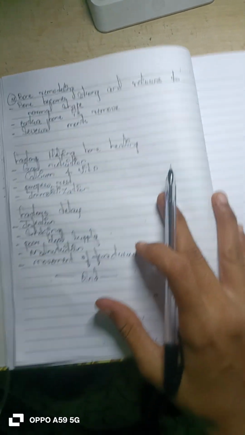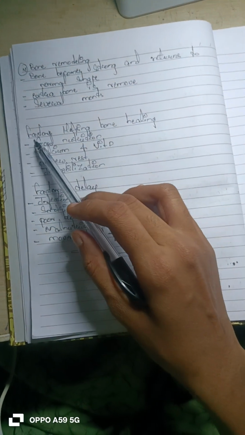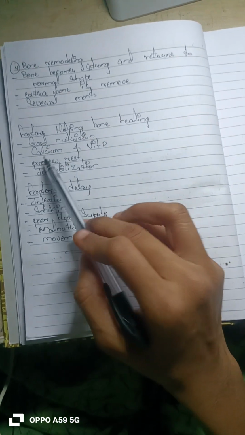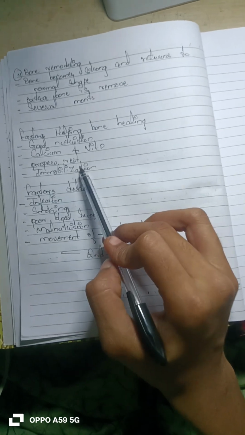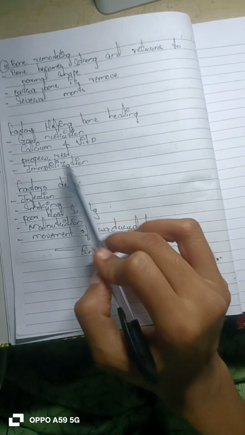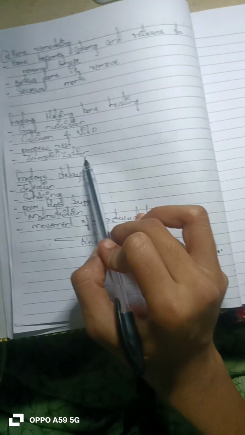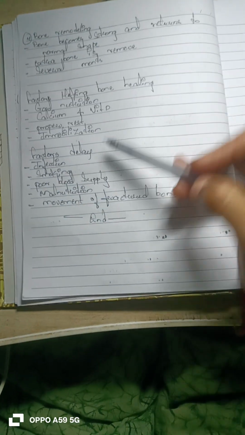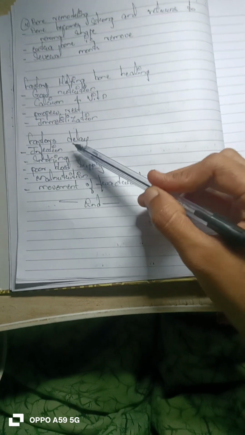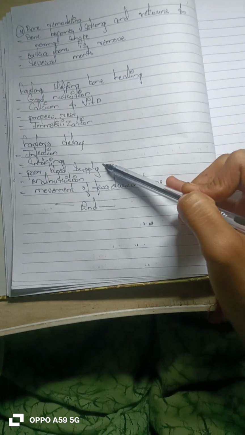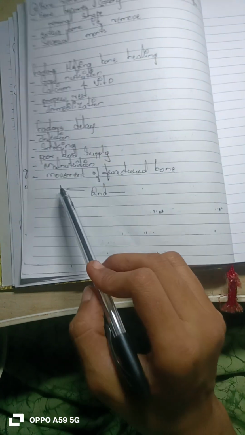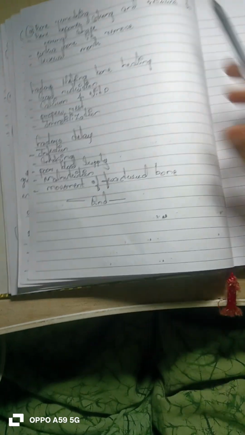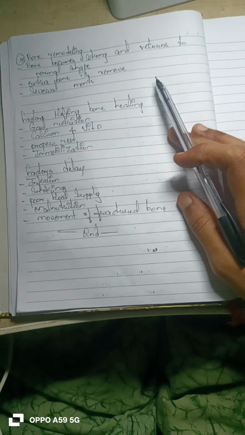Let us know what factors help in bone healing. They are good nutrition, calcium and vitamin D, proper sleep, and immobilization. There should be no movement at the fractured part. The factors that delay bone healing are infection, smoking, poor blood supply, malnutrition, and, as we saw earlier, movement of the fractured bone. We will end this here.